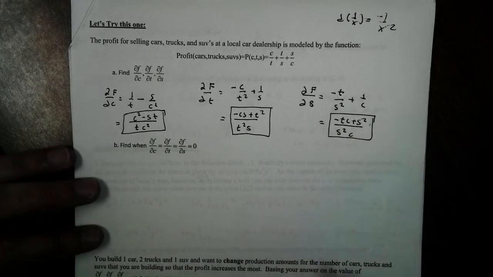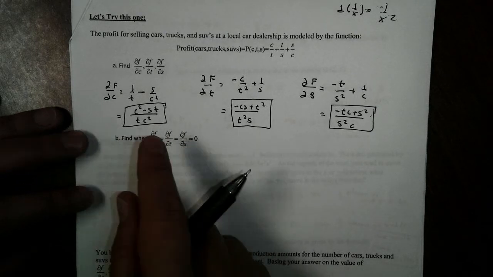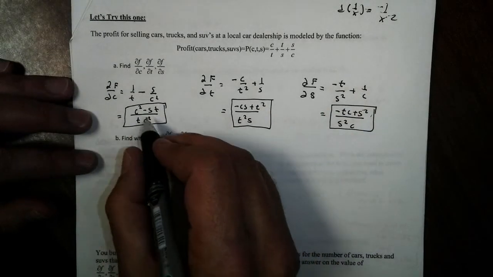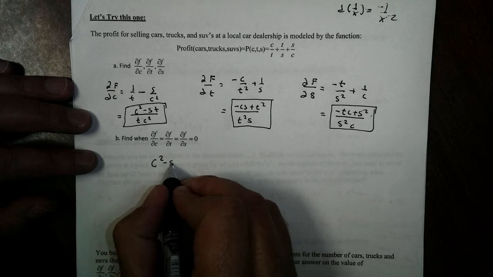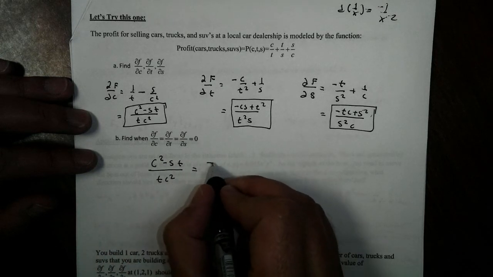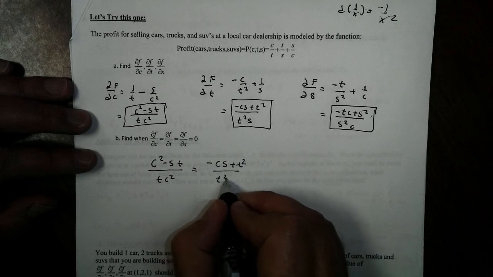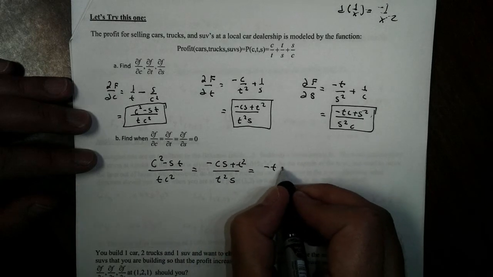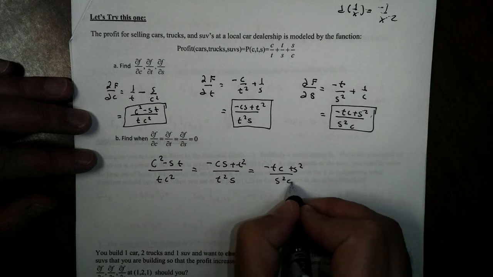There we go. And the next question says we want to find out when all these are equal to 0. So basically, if we want to find the maximum profit, how would we solve it? We just set all these equal to each other and equal to 0. So we would get c squared minus st over tc squared equal to negative cs plus t squared over t squared s, equal to negative tc plus s squared over s squared c, equal to 0.